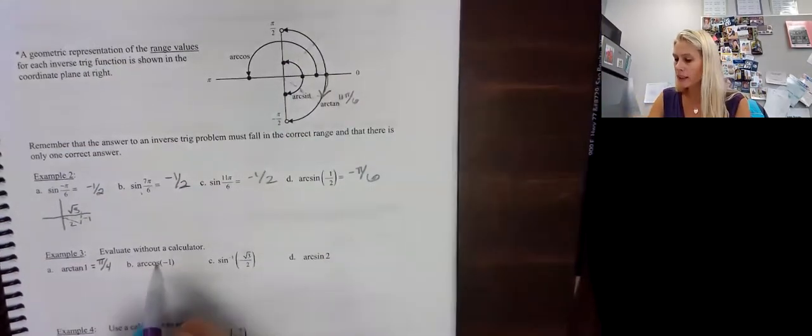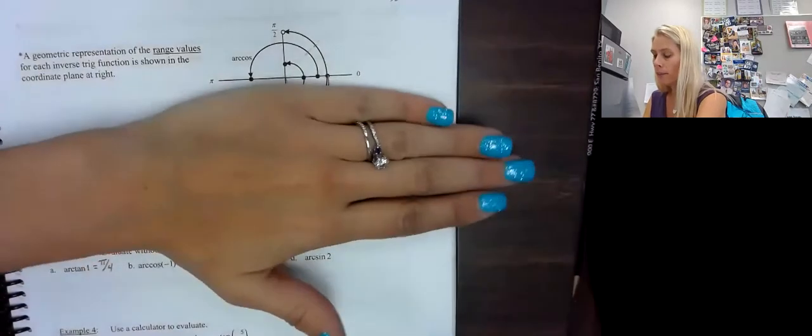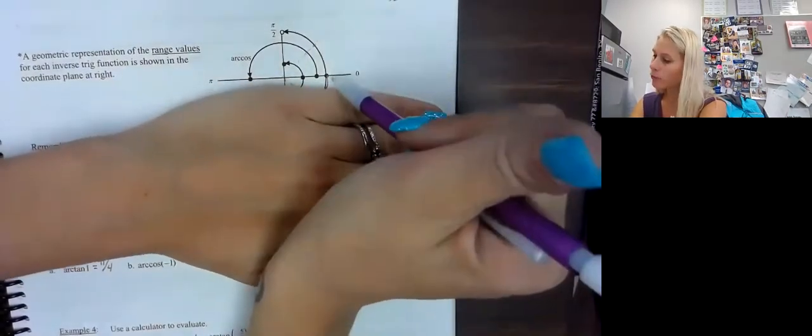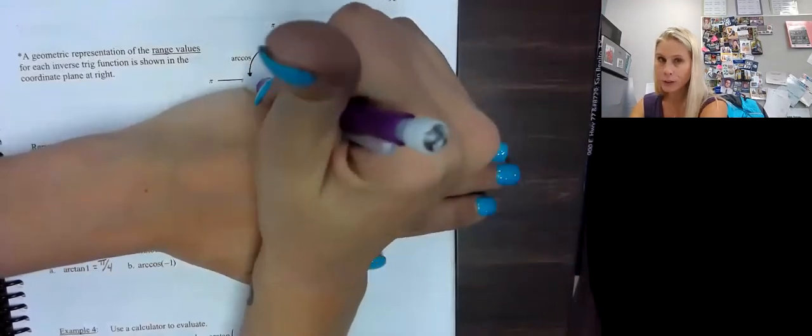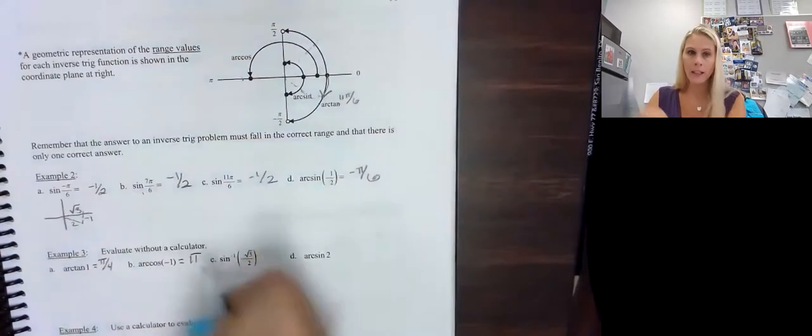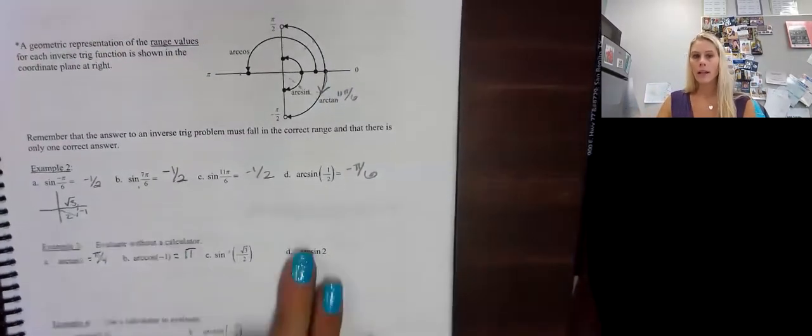All right, let's think cosine. Cosine, I said, cover up the bottom. We're going to look for cosine being -1. Well, where's cosine -1 on your unit circle? It's at pi.